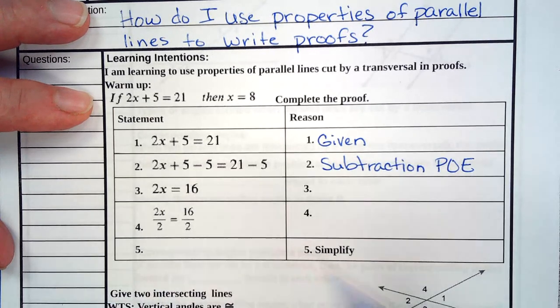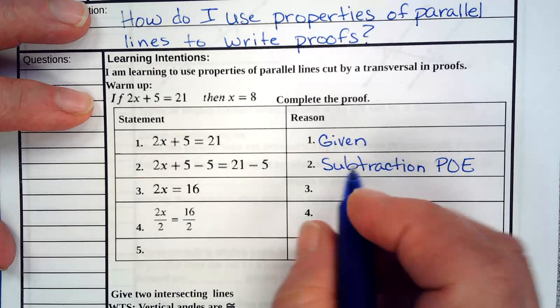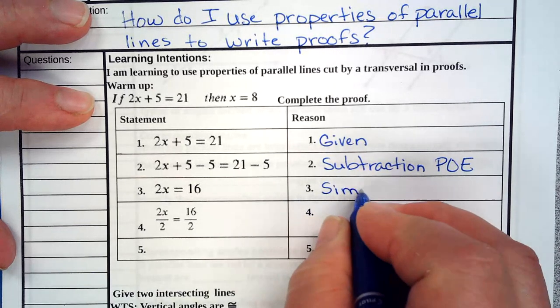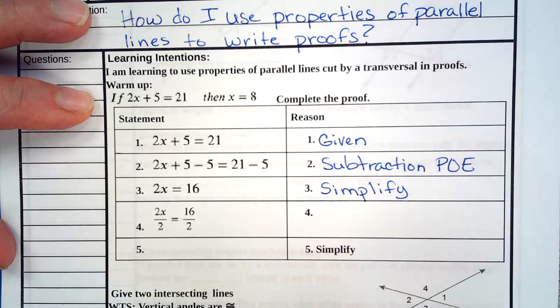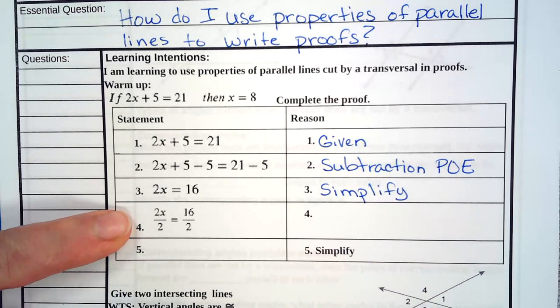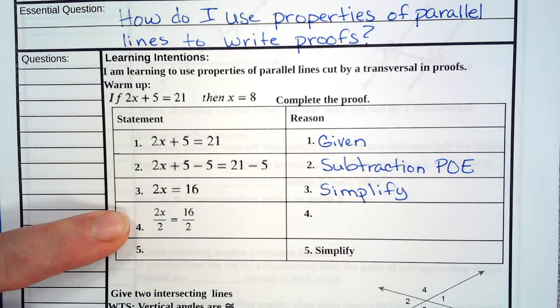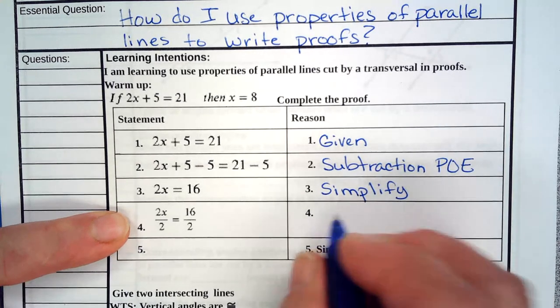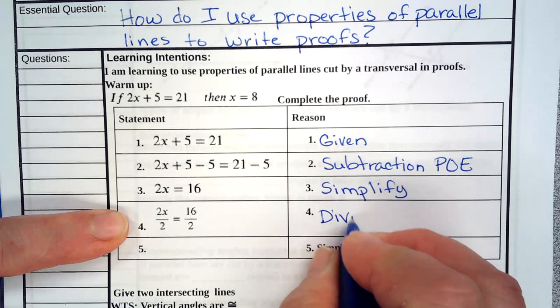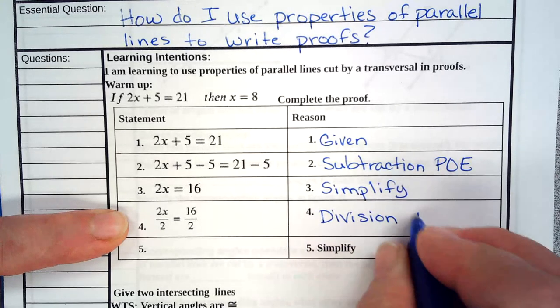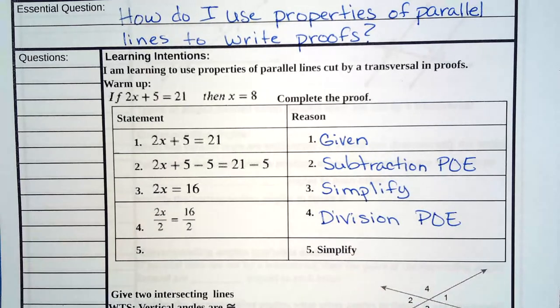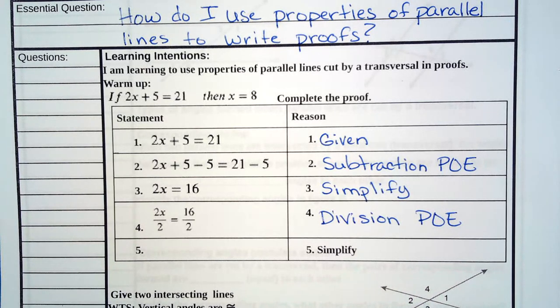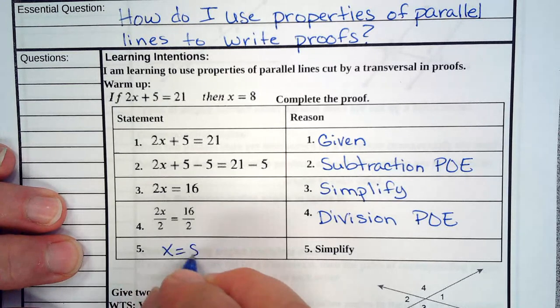How do we go from here to here? We have simplified. Okay, now on this one, we do what? We divide by 2, so that is our division property of equality. Okay, how do we end our proofs 100% of the time? With what we want to show. So, x is equal to 8.